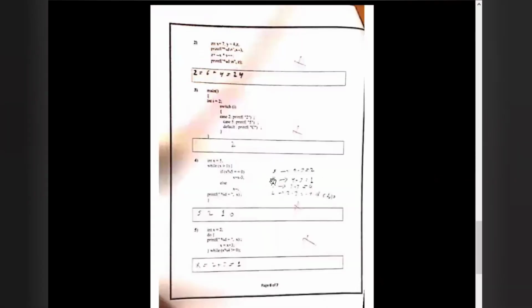Next, we will be seeing that x is 7, y is 4, and z is nothing. It's not initialized. Now it is said that z into equals to minus minus x into y minus minus.